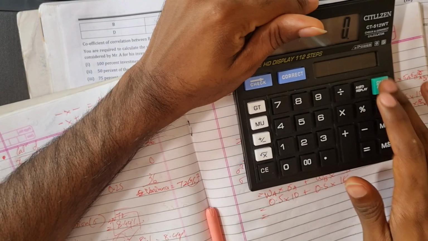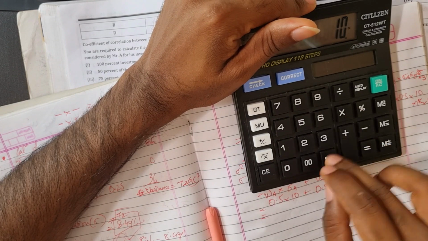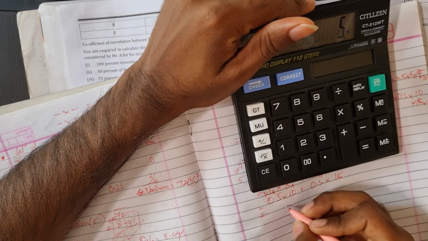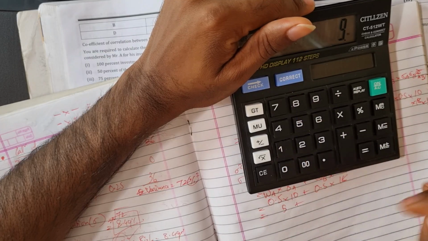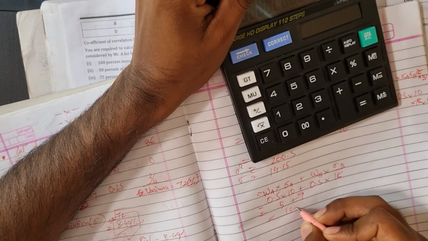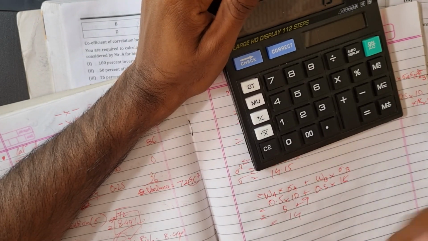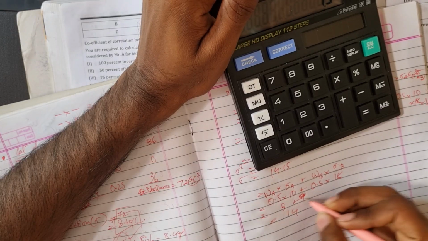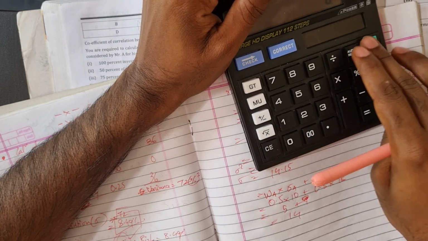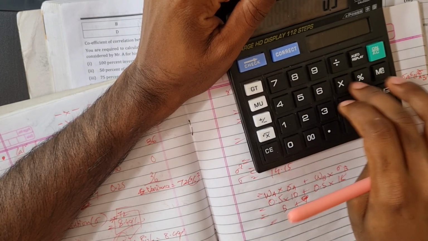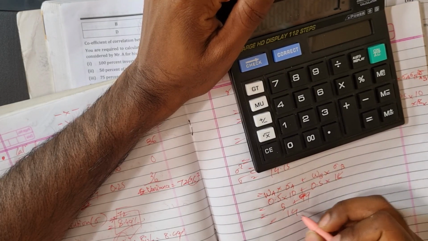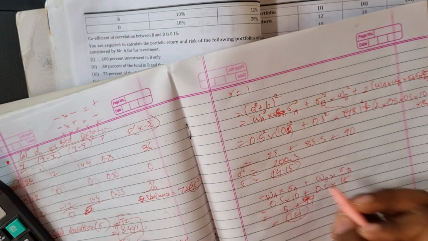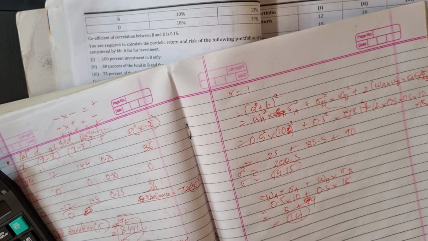We should get the same answer. 10 plus 10 into 0.5. So we are getting 14. So roughly we get the same answer, okay.